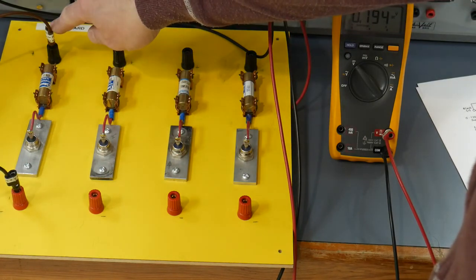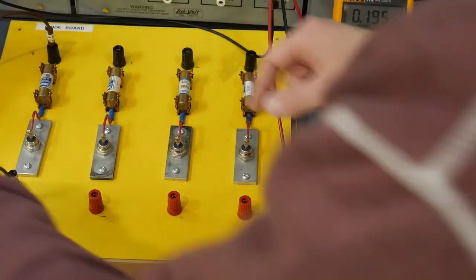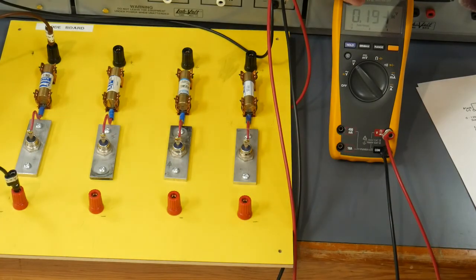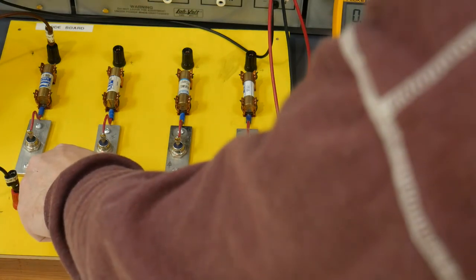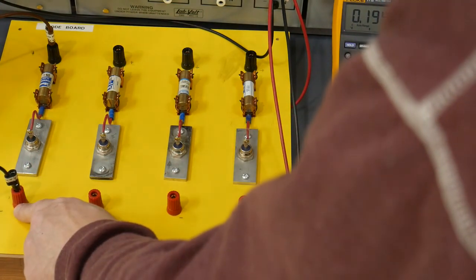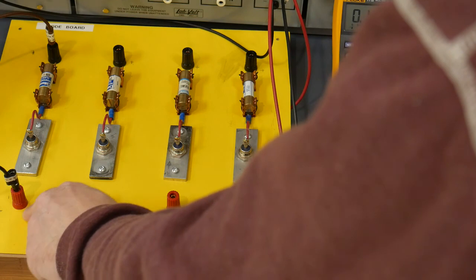This will be an instantaneous positive up here coming up to my meter, and then out of my meter to my true positive, which is over here. Okay, so I would state this bottom lead as an instantaneous negative.